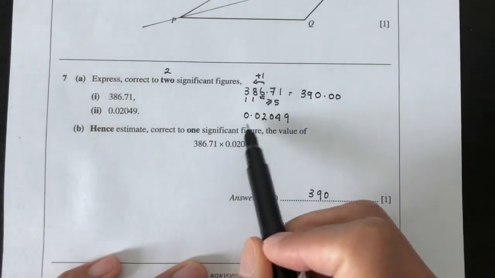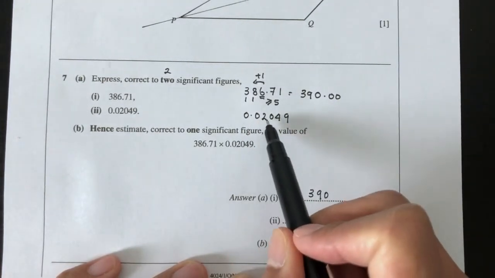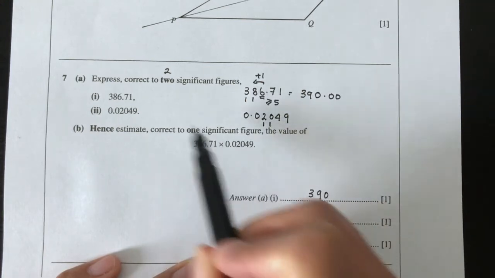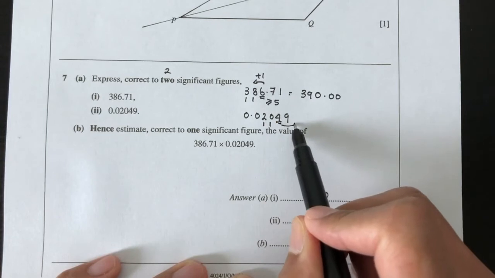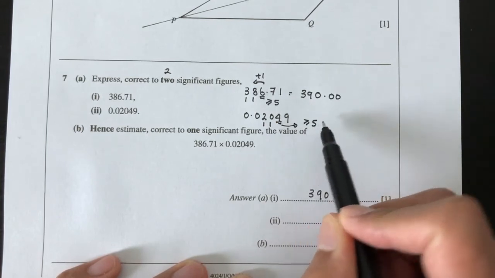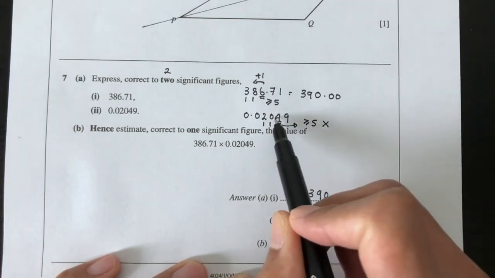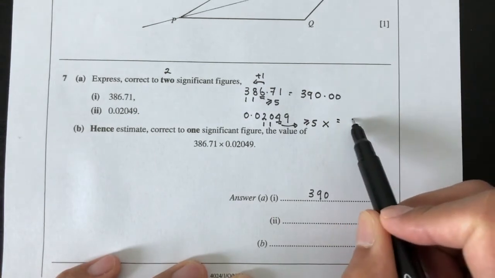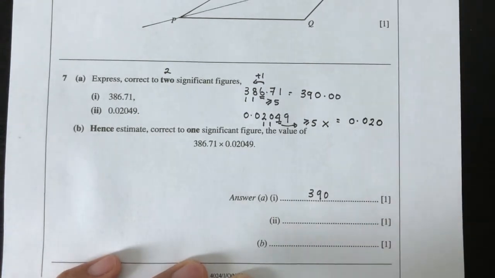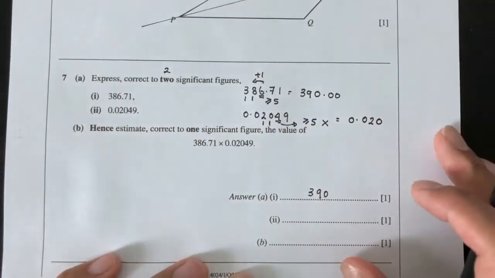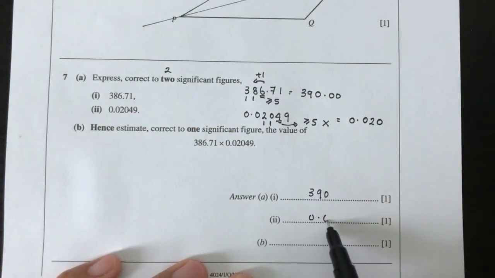0.020499. At first, you don't count the zeros, you start with a number, so we leave these two by itself because it is 2SF. And you look at this number and you ask yourself if it is more or equal to 5. If it is not, then we convert this to 0. So your answer will be 0.020. That is your answer for this part 2. So 0.020.